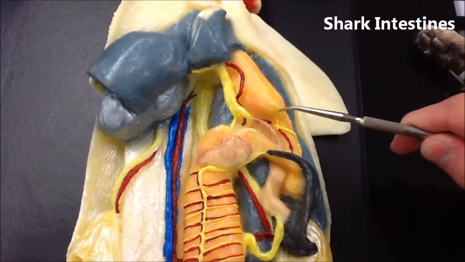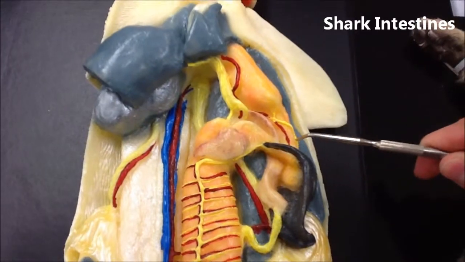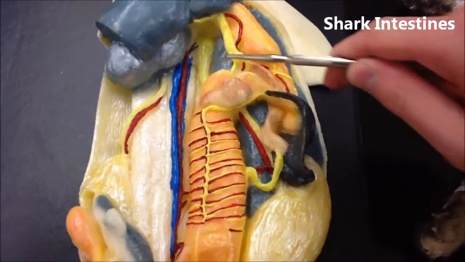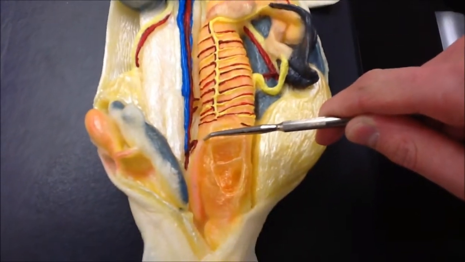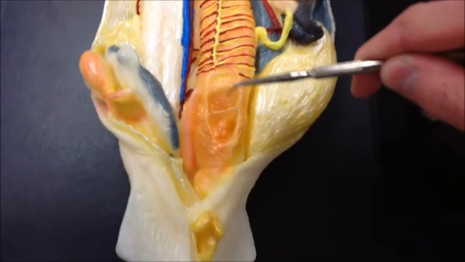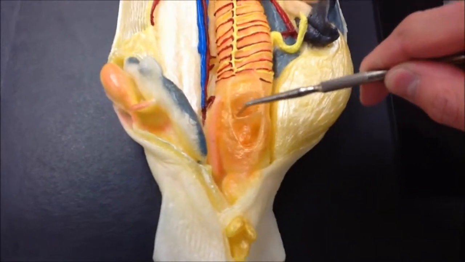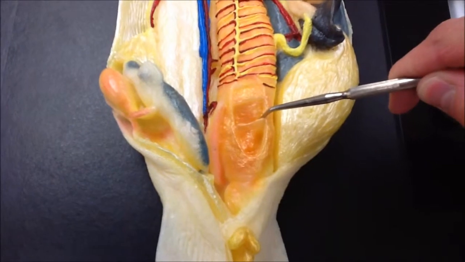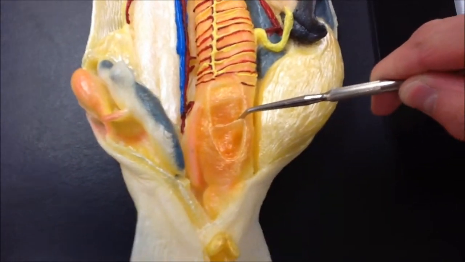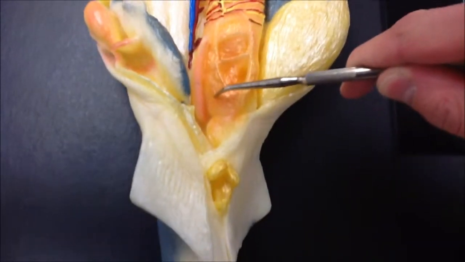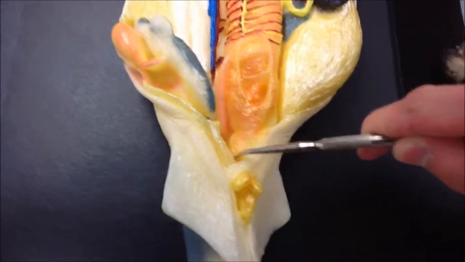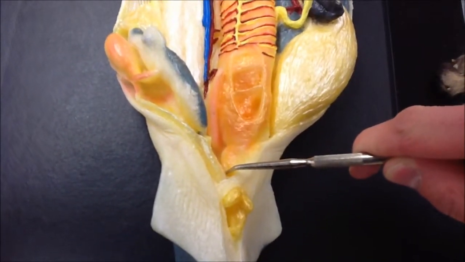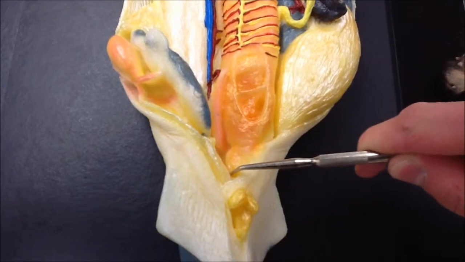As we move from the stomach, we enter the duodenum, and this then goes into the ileum. Within the ileum, there is a spiral valve. This increases surface area and really slows down the movement of food to increase absorption of nutrients. Then from the ileum, we go into a very short colon. Now, we must remember to note that the shark lacks a jejunum.